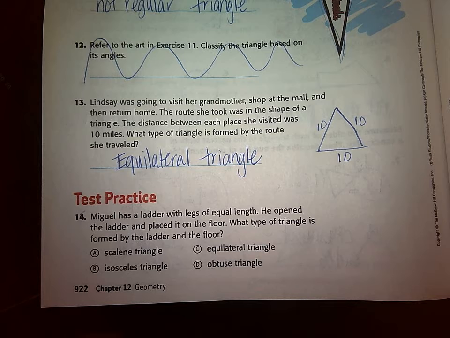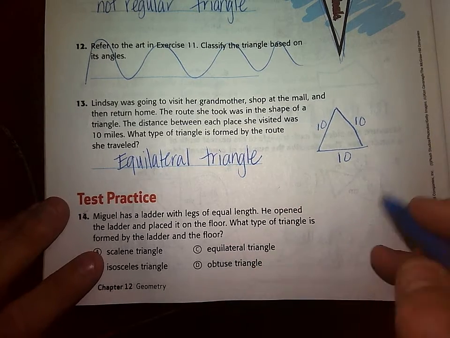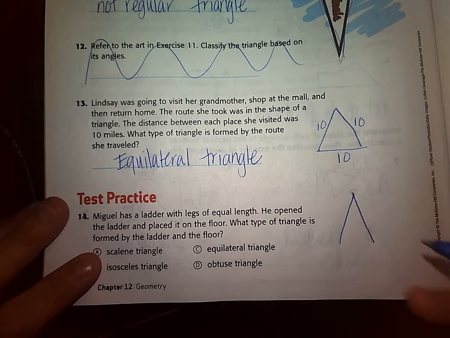Okay, let's take a look at number 14. It says, Miguel has a ladder with legs of equal length. He opened the ladder and placed it on the floor. What type of triangle is made? So you imagine he has a ladder and it's got two sides. You can go up one side, it's like a step ladder, and down the other.